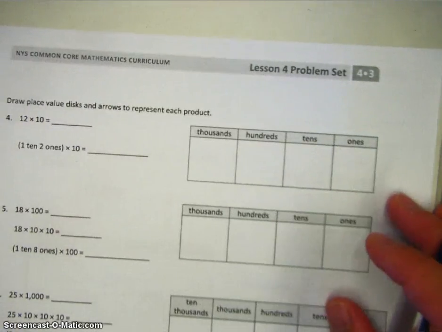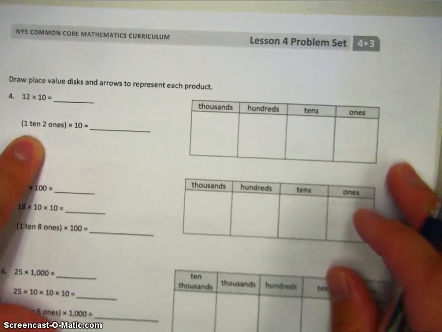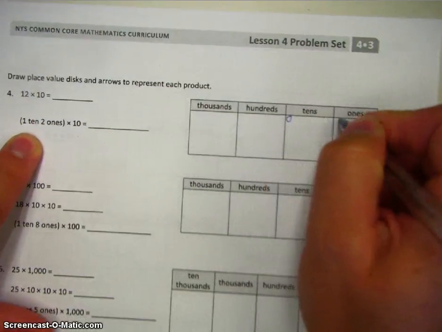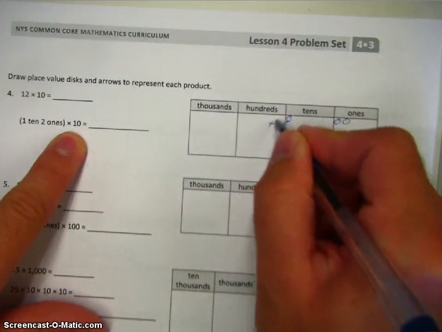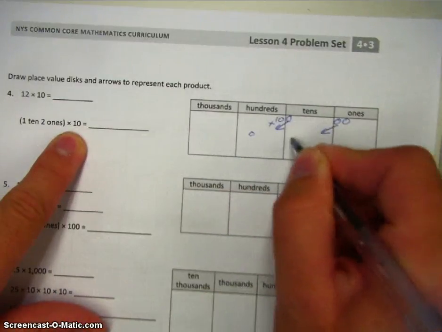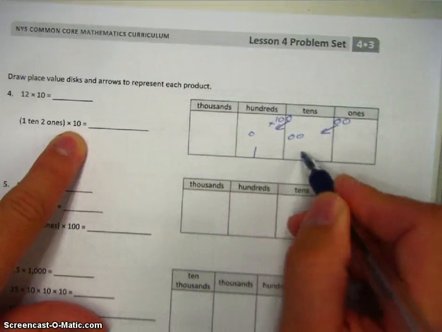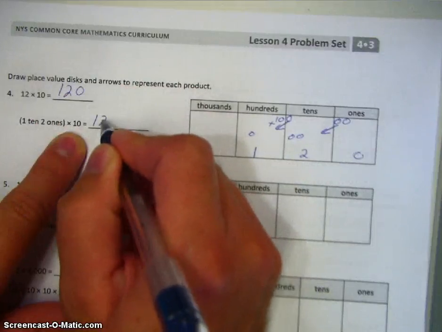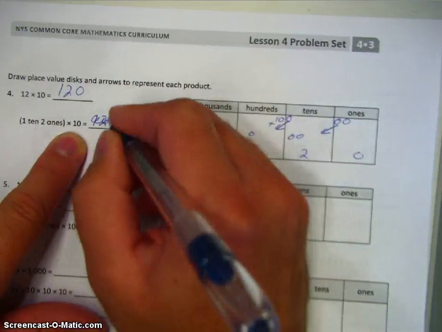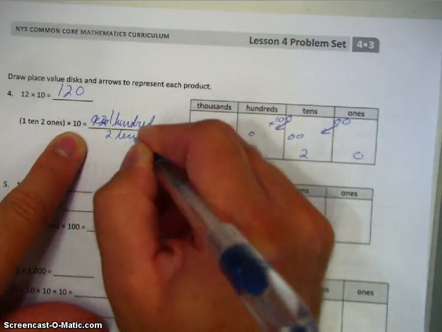So moving on to the back, it's going to be a little bit different. So we have 12 times 10. So we're going to model 1 ten and 2 ones. And we're going to multiply each of those times 10. So each of those gets shifted over. So you can see that we have 1 hundred, 2 tens, 0 ones. So 12 times 10 gets us 120. And then to do uniform, we have 1 hundred, 2 tens.